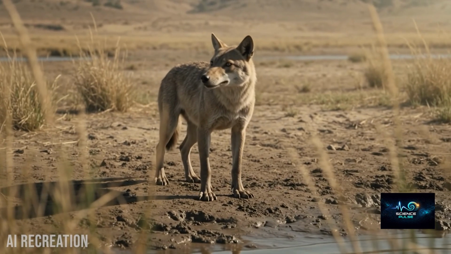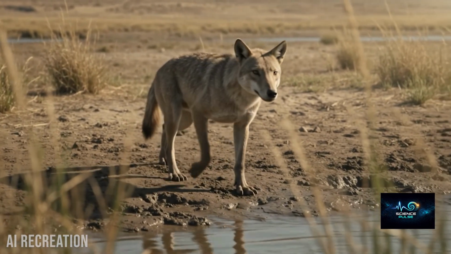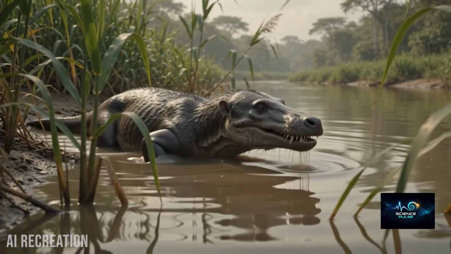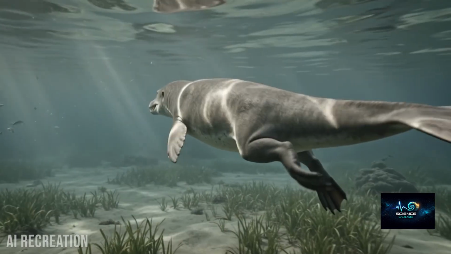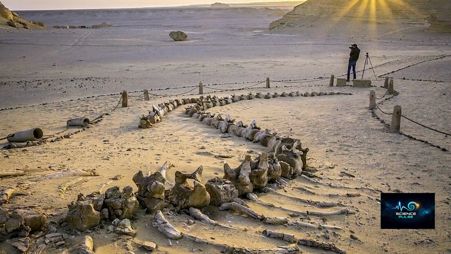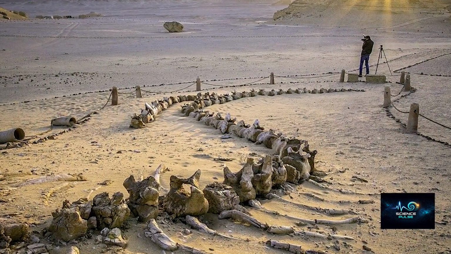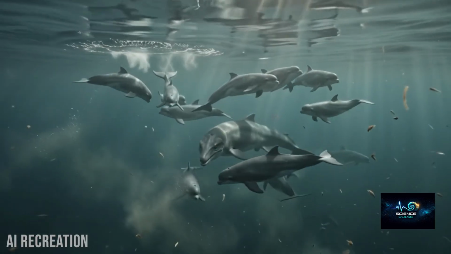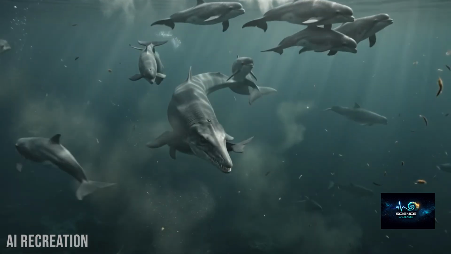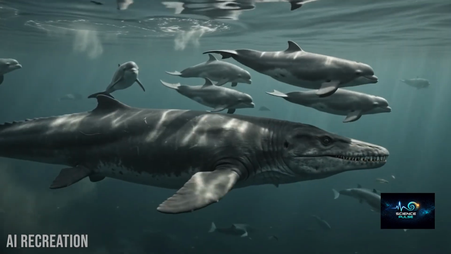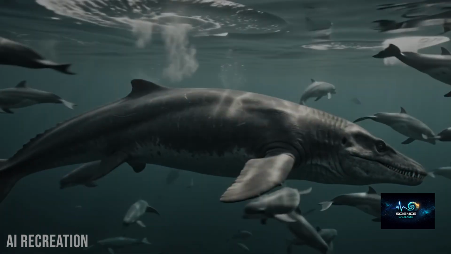By comparing Basilosaurus with earlier forms like Pachycetus and Ambulocetus, scientists can reconstruct the step-by-step return to the water, and exceptional sites like Wadi al-Hitan let researchers study not just one animal, but the whole ecosystem it lived in. For these reasons, Basilosaurus is one of the most important fossil animals for understanding whale evolution.